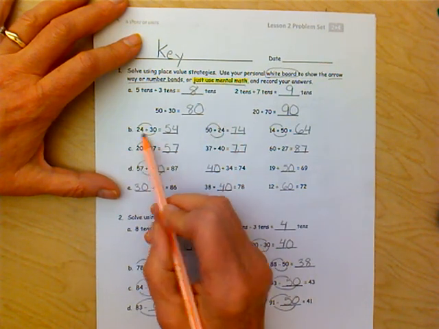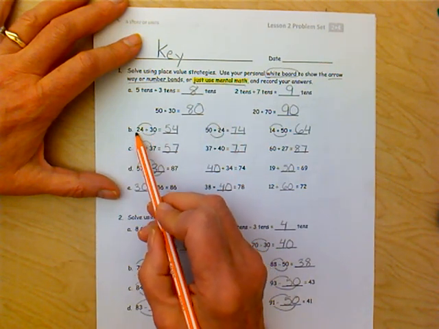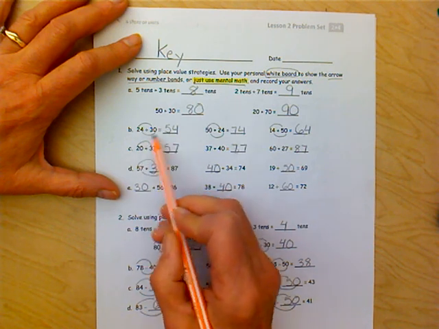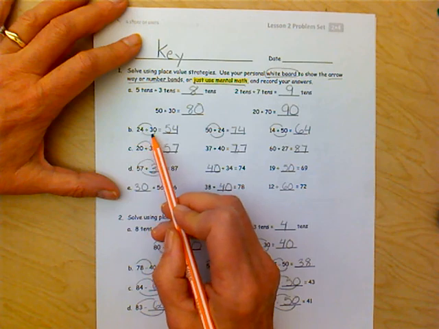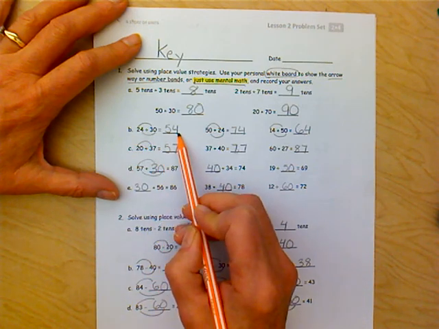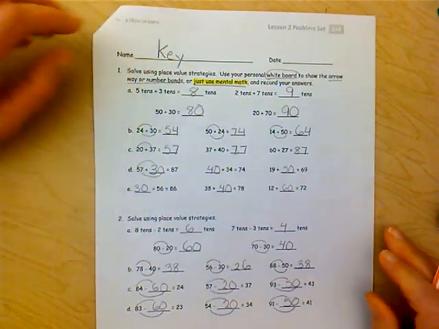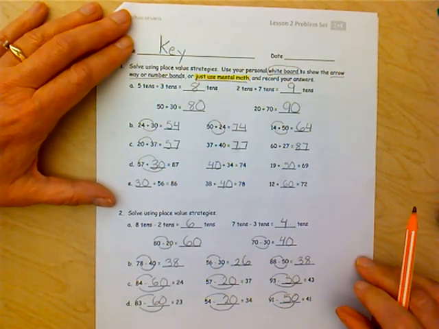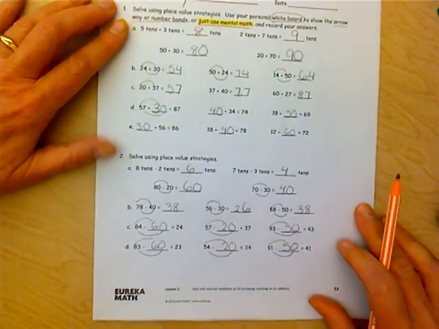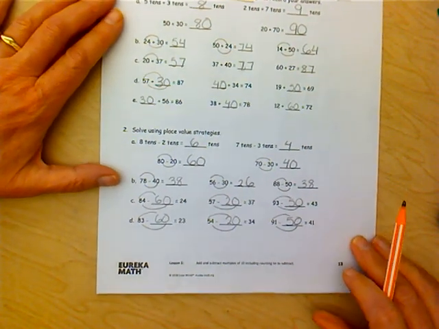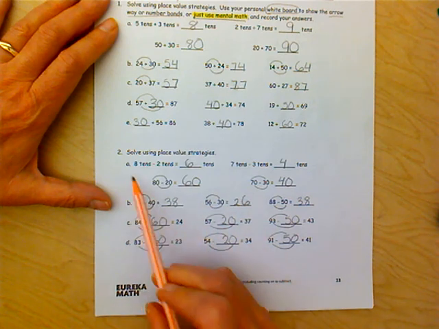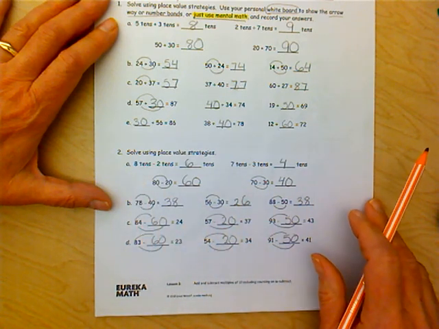When I was adding 24 and 30, I thought, well, I'm going to add my tens and my tens. So 2 tens plus 3 tens was 5 tens. And 4 ones plus 0 ones gave me 4 ones. And I did that pretty consistently through most of the problems that I was working on. And if that's useful to you, you could do that as well. Then I'm coming down to the second part of this problem set, and the first couple were pretty easy.